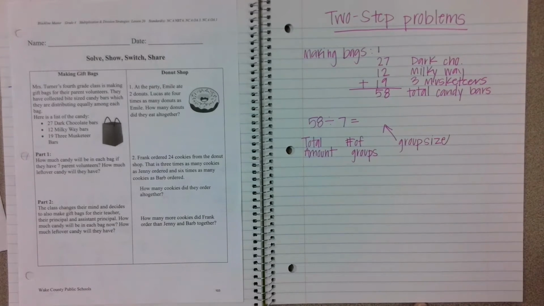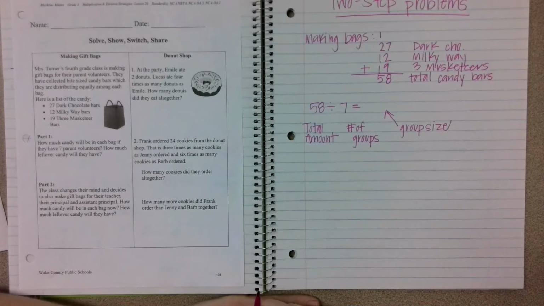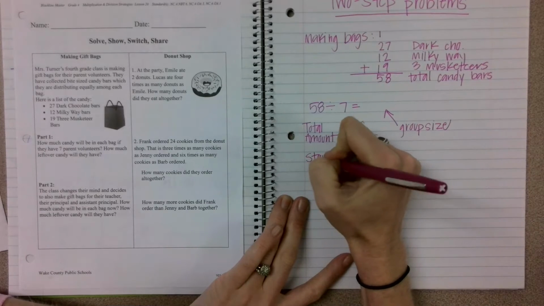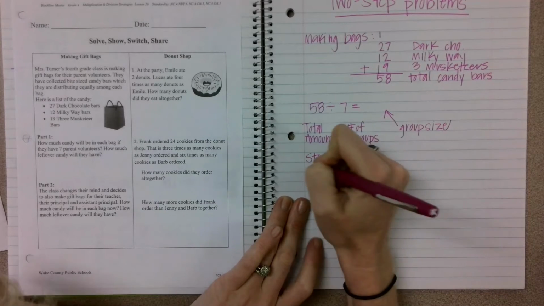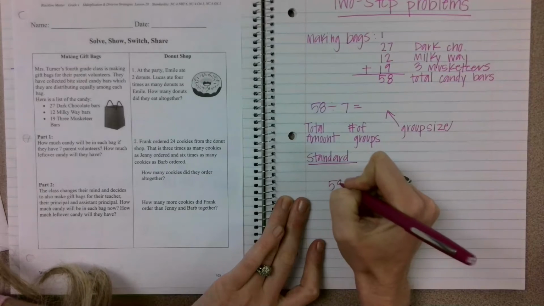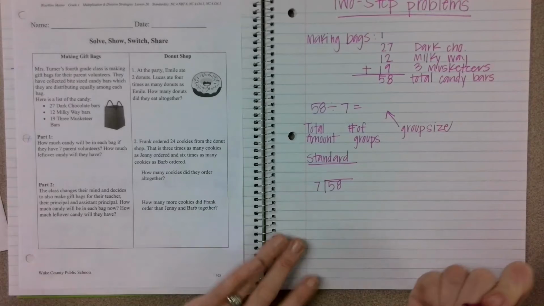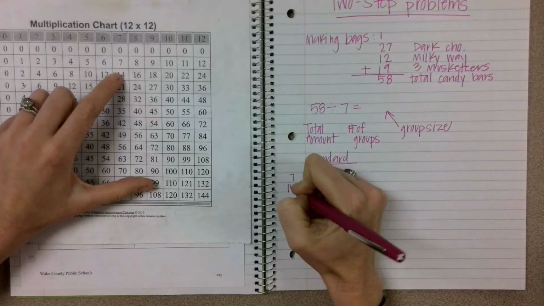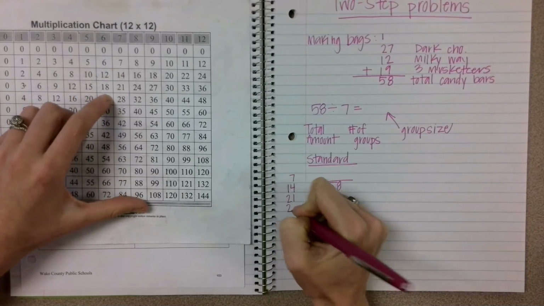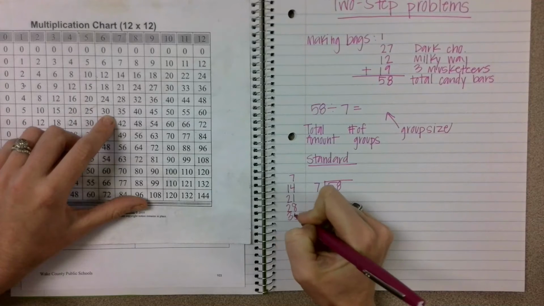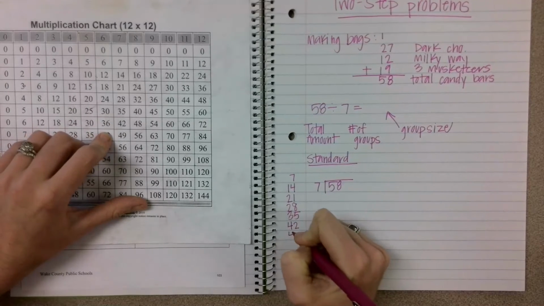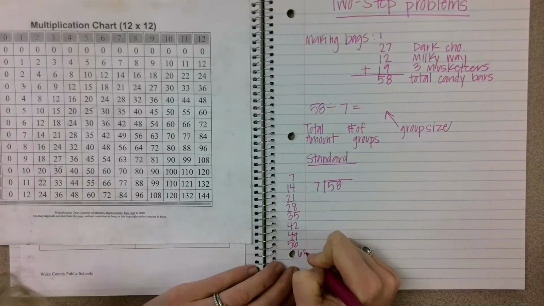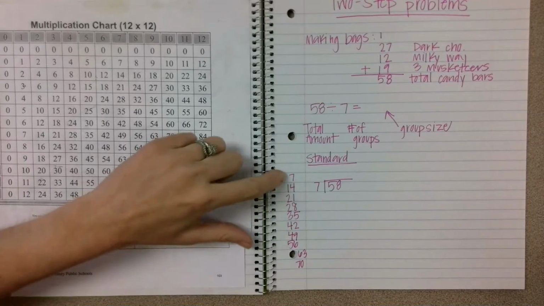Okay, I'm going to solve this problem 3 different ways, and I would like you to copy each way down. So the first way I'm going to do is standard. I'm going to do 58 divided by 7. Now I need to write my 7 facts. 7, 14, 21, 28, 35, 42, 49, 56, 63, and 70.